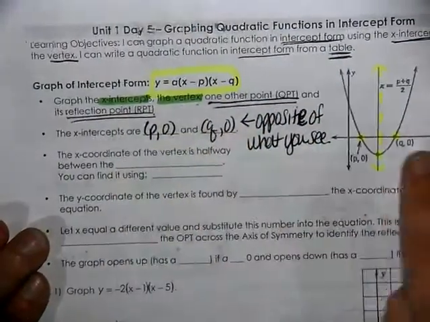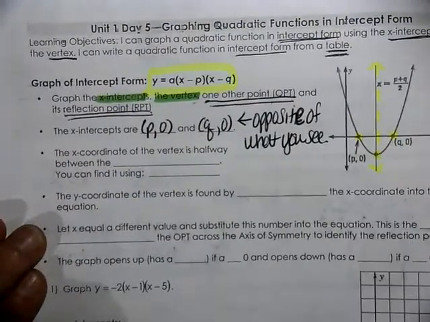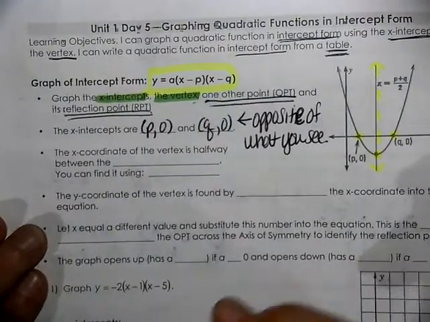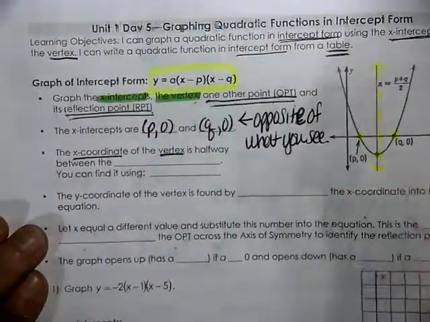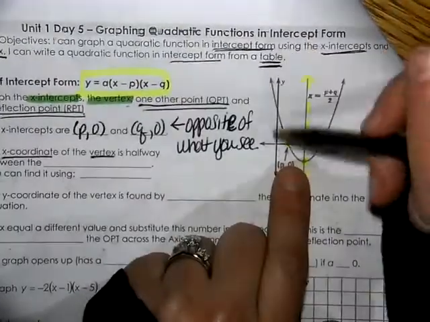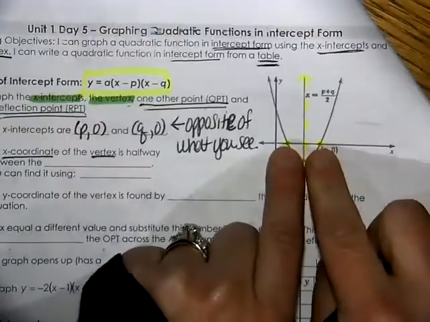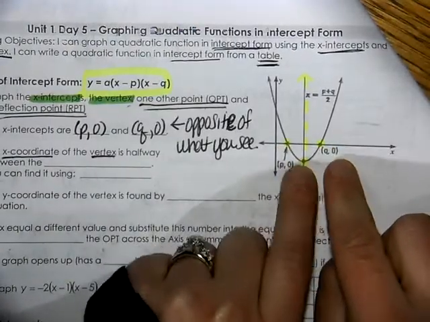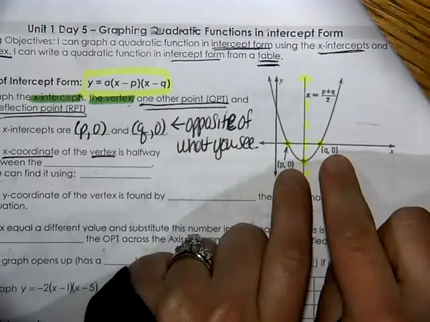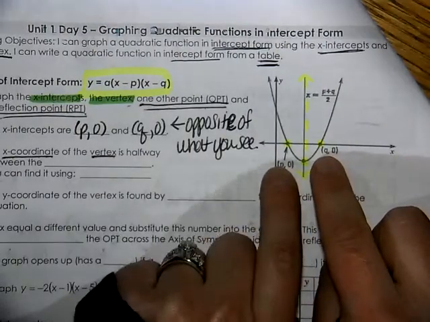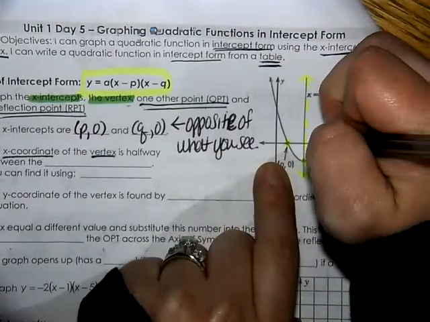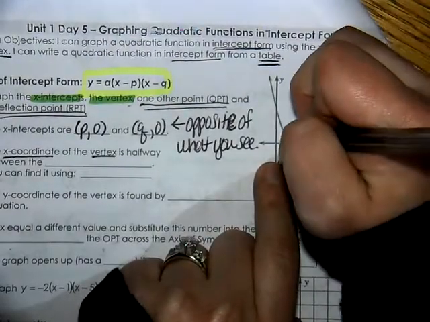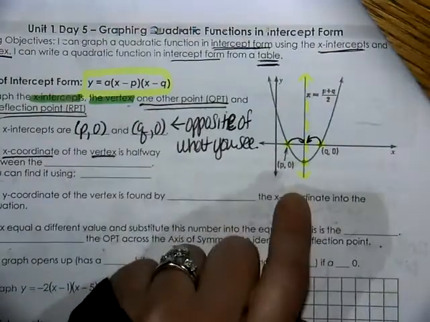These 2 points are always going to be the first 2 points that you're going to plot. Next, the x-coordinate of your vertex. If you think about it, a parabola is symmetrical. So if these are your x-intercepts, what they have in common is the y value. Their x values will be different. To figure out where their x values are, they are going to be equidistant away from our line of symmetry, or our axis of symmetry.